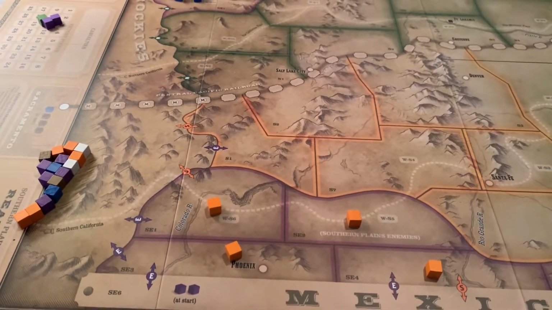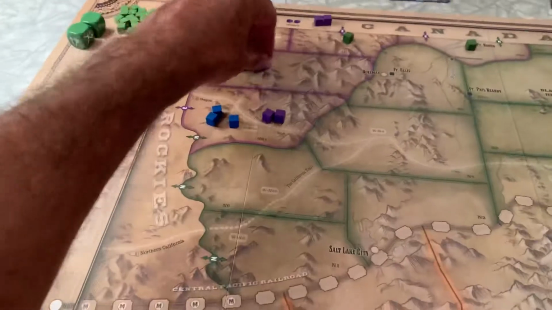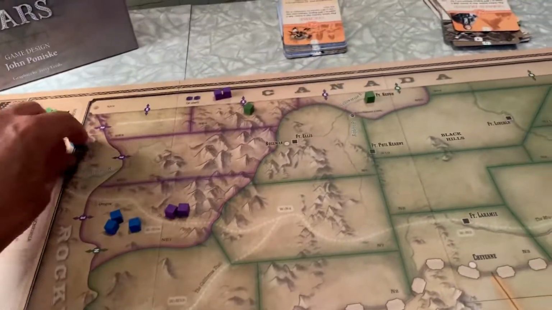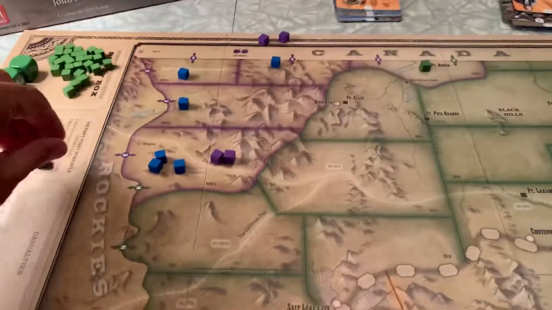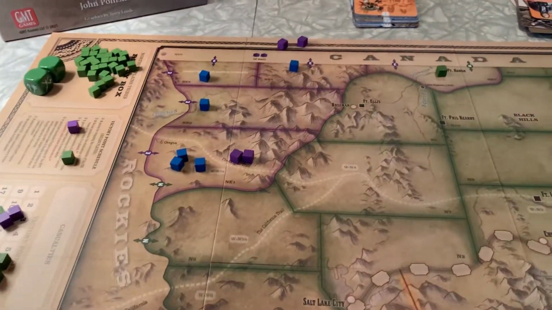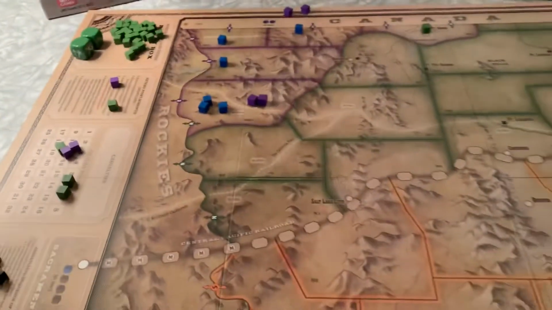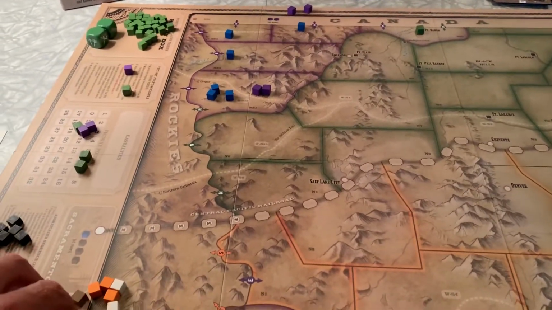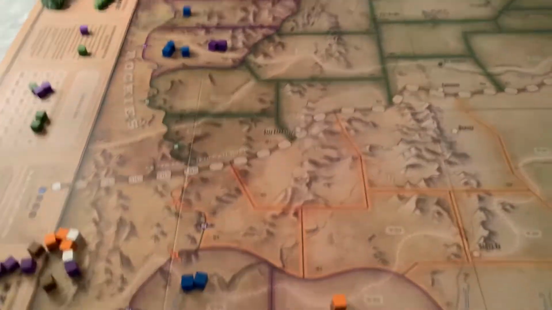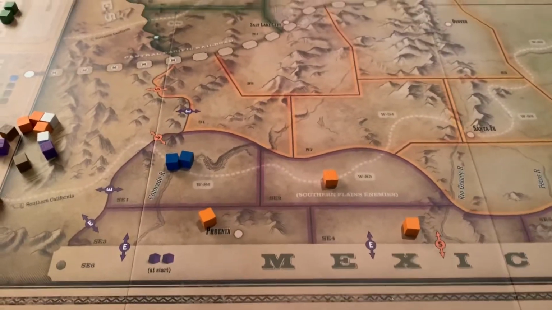Let's kind of do another quick scenario here. We'll eliminate these. We'll give cavalry forces back to 4 control in the north versus 1. And give them 1 in the south.